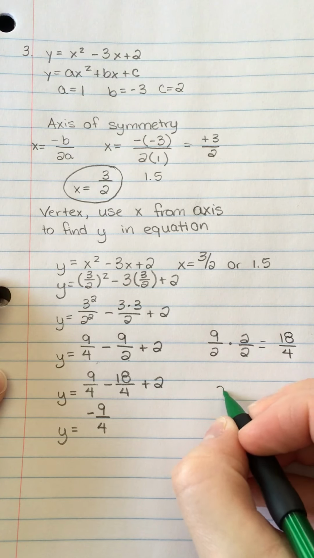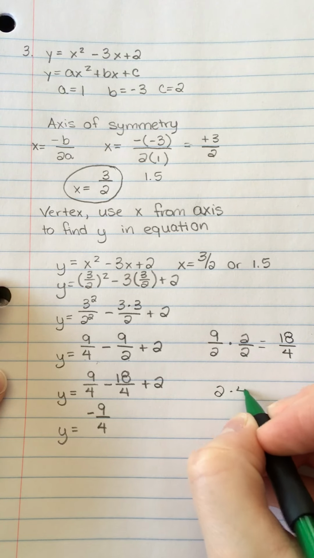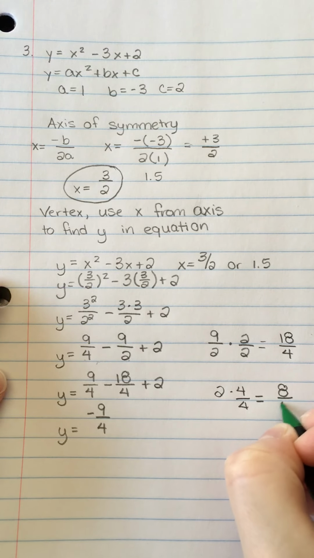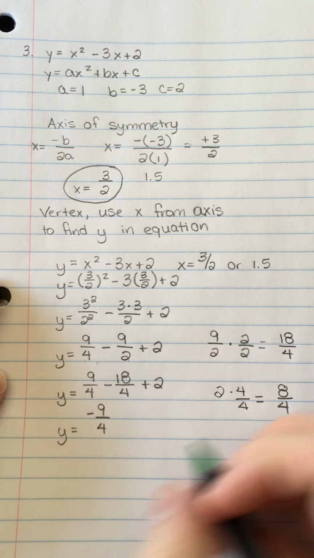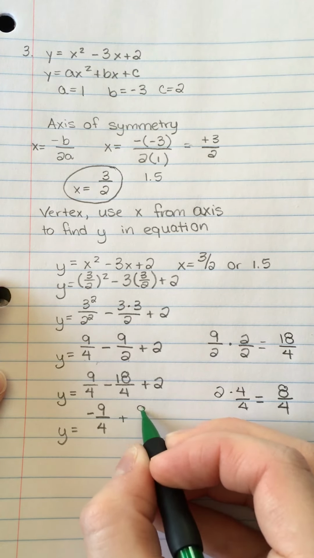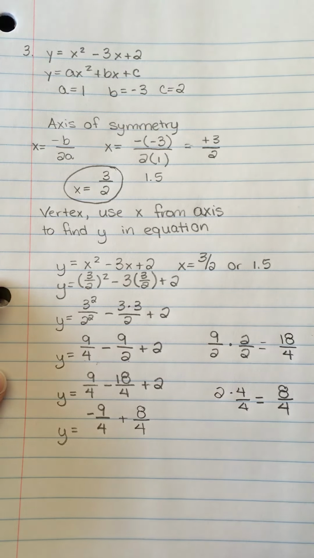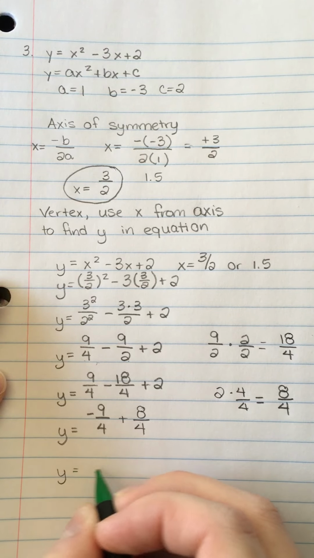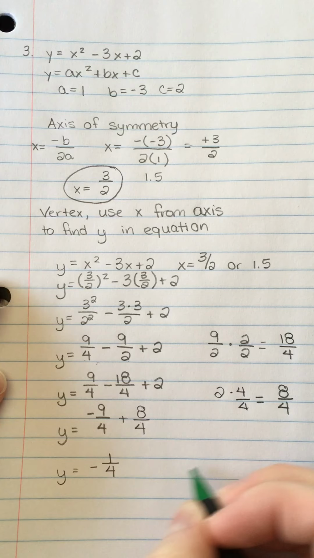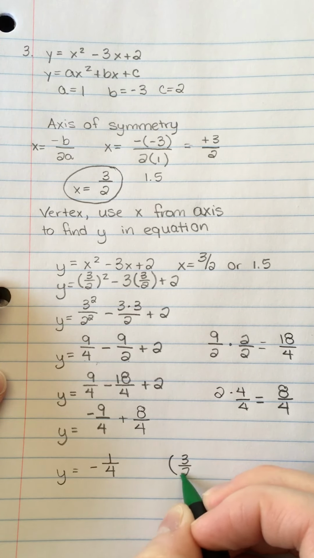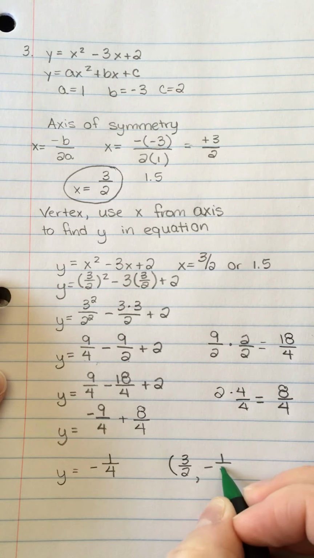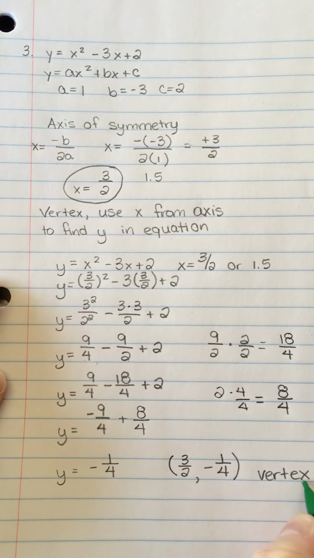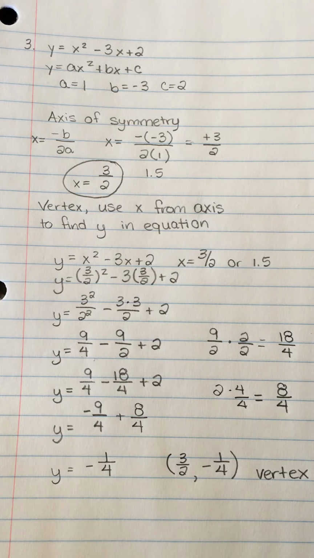And I'm actually going to rewrite 2 as well. So if I times 2, top and bottom by 4, I'm going to get 8 over 4. So -9 plus +8 is going to leave me with -1/4. So my vertex is 3/2, comma, -1/4. It's not going to be a super fun one to graph, but we'll make it work.